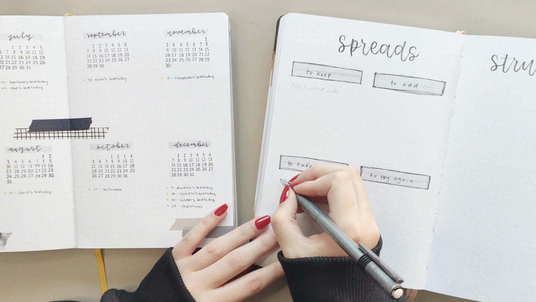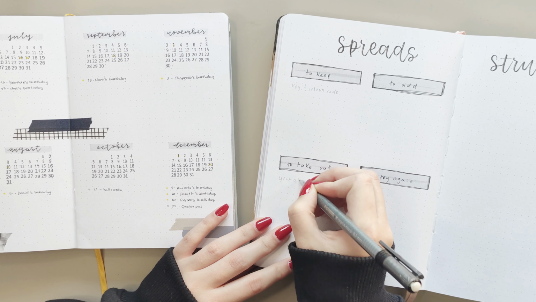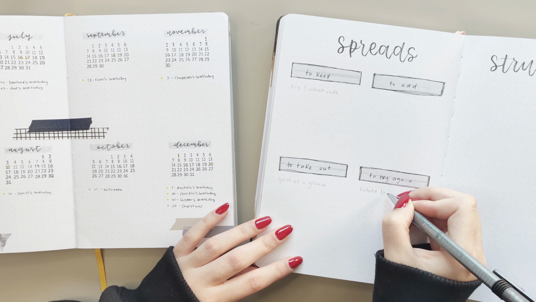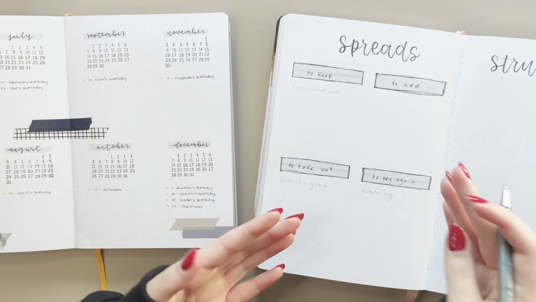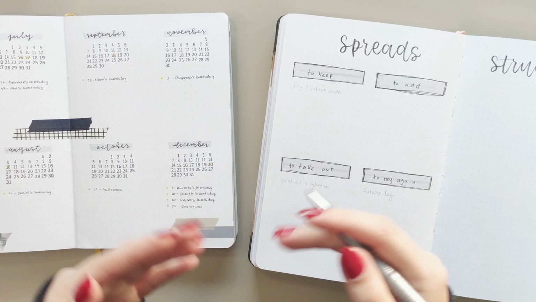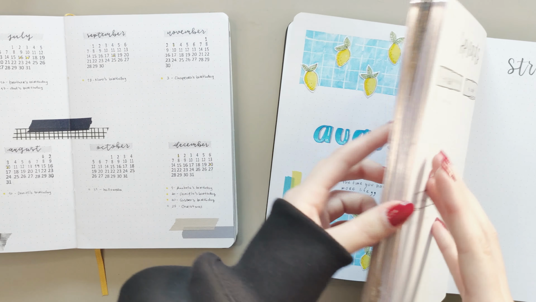And so to take out, I'm going to take out the year at a glance, and to try again I'm going to retry the future log. So I'm going to keep the future log, but I'm going to try it again with another layout, and then I'm just going to go on Pinterest and draw here the layout that I want for the future log.